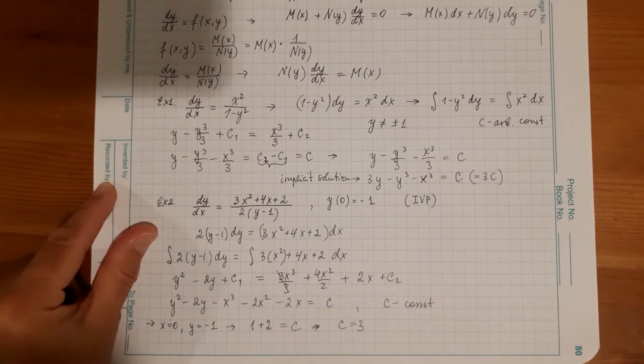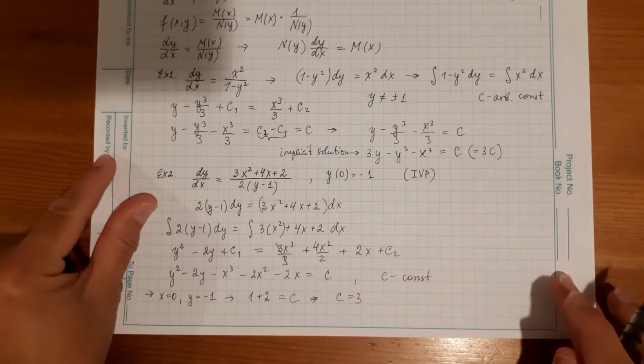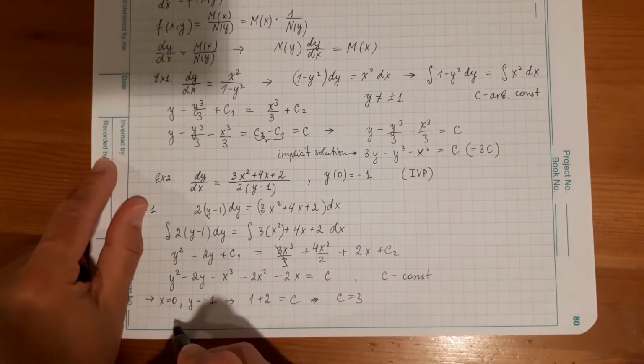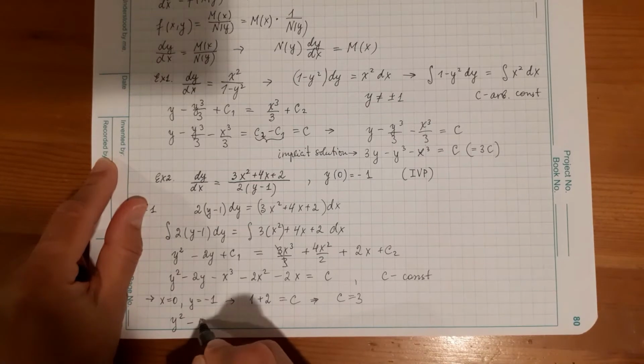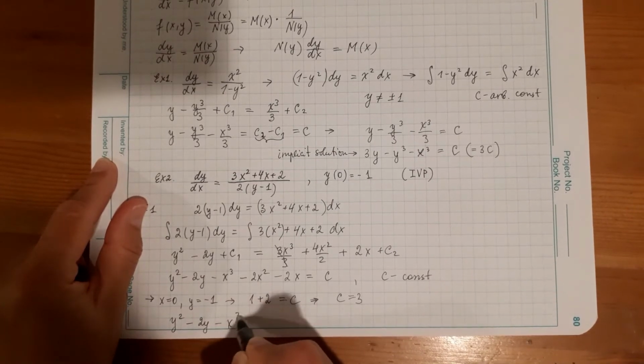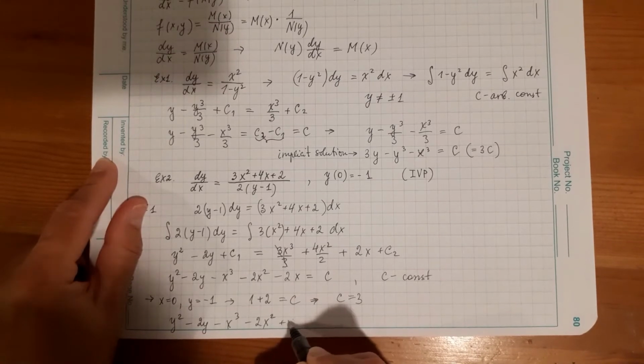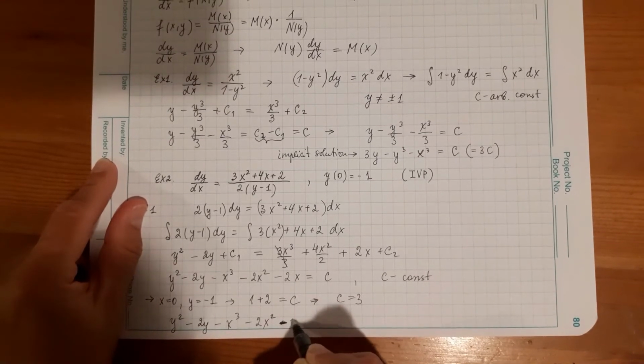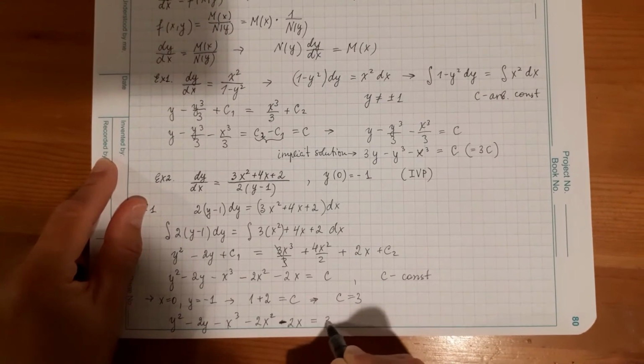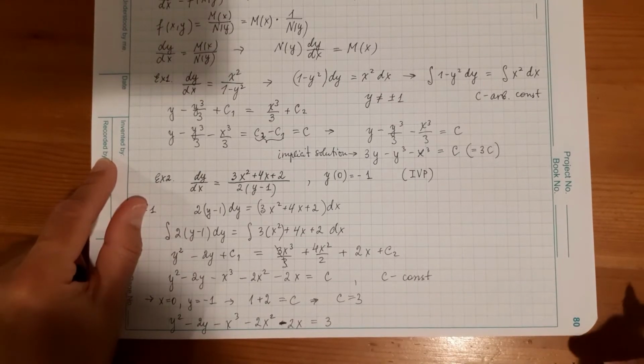I don't know. Can you see it below here? I'm going to move it a little bit up. So I have y squared minus 2y minus x cubed minus 2x squared minus 2x, sorry, equals 3. That's my final solution.